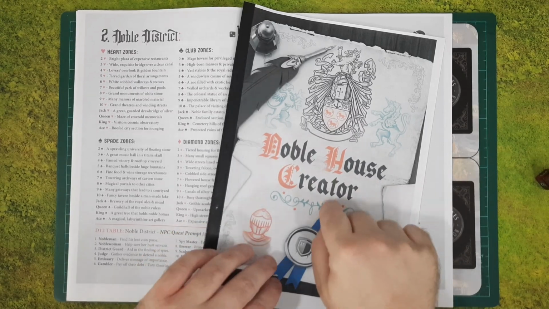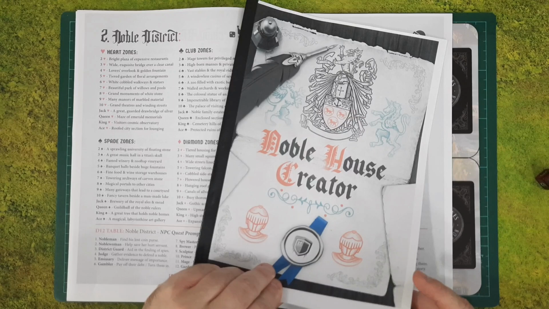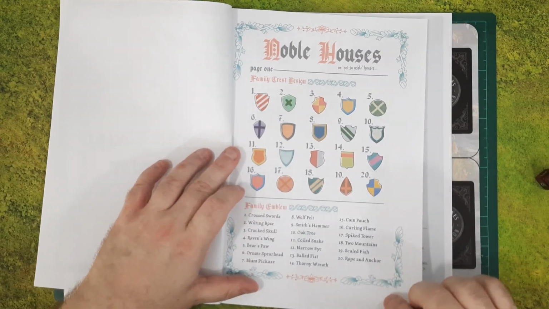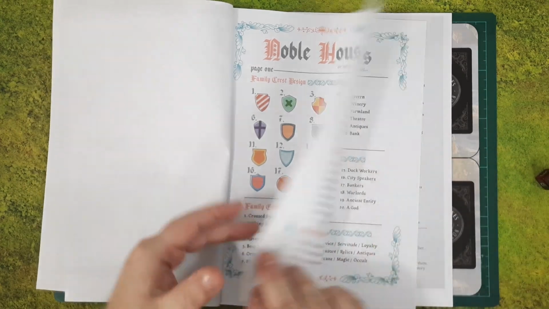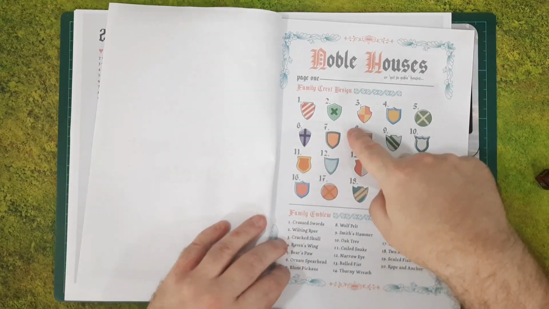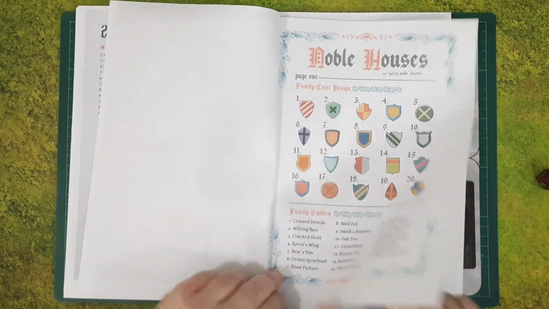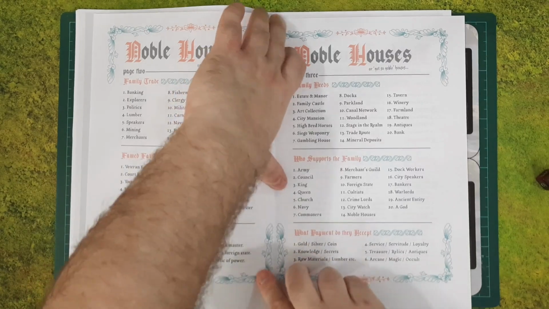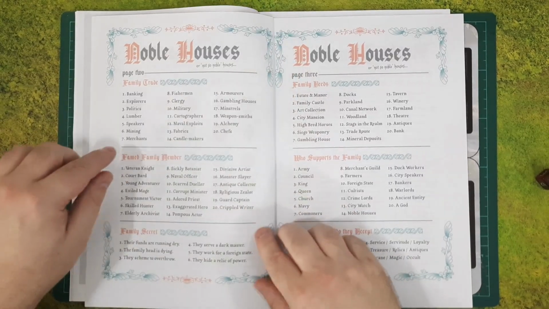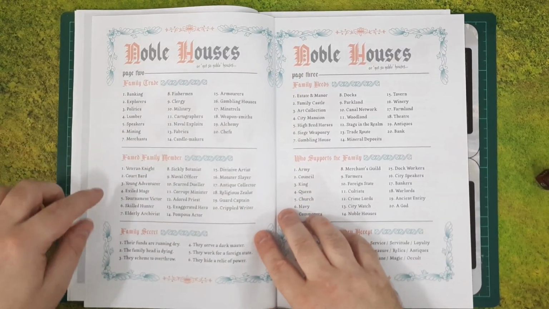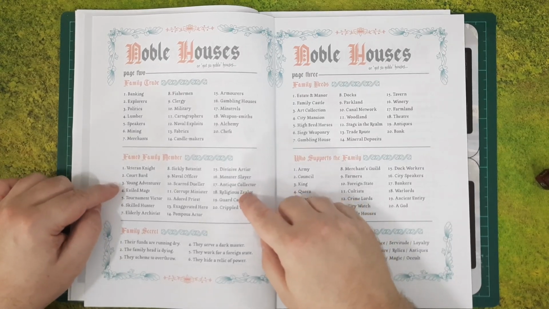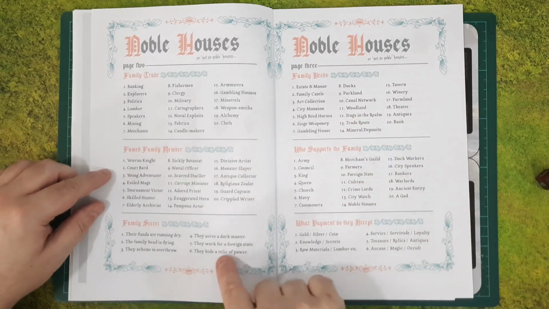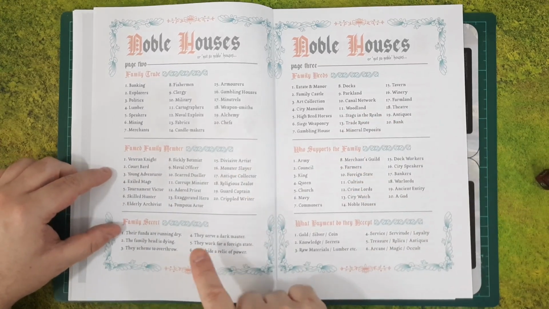Now this is a freebie on DriveThruRPG, and it's a little random roll to create noble houses. You can create the family crest, the family emblem, the grade. Sorry, I've just printed it and sealed it. Nothing's been folded yet. The family trade, family members in terms of maybe who their famous members of the family are. Family secrets, both good and bad.